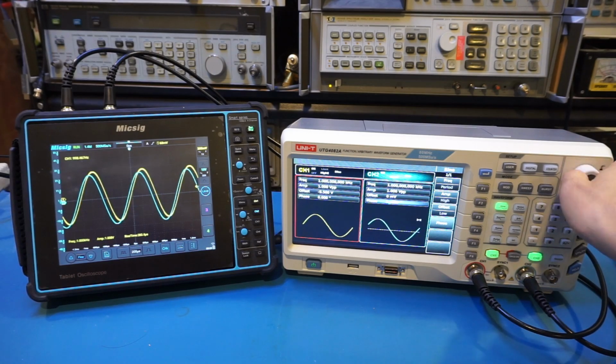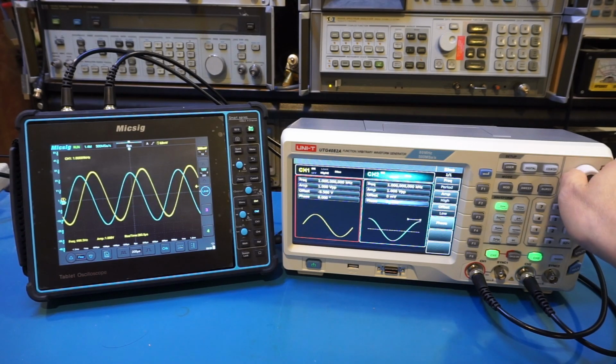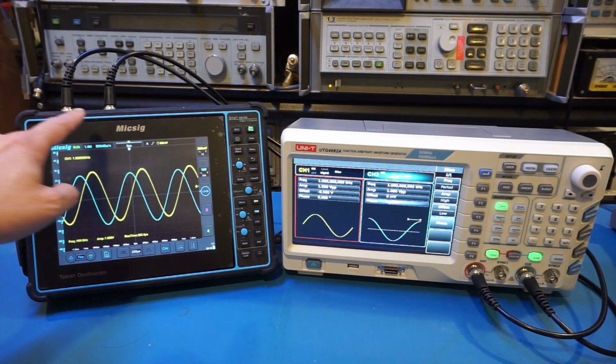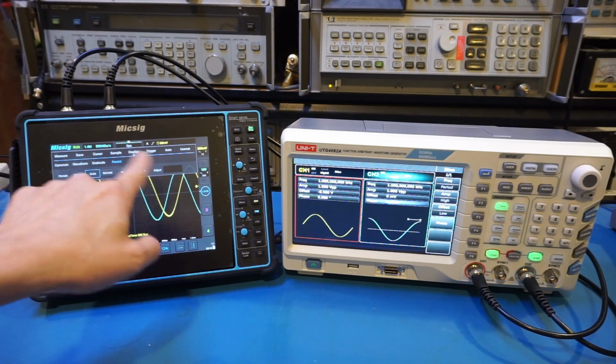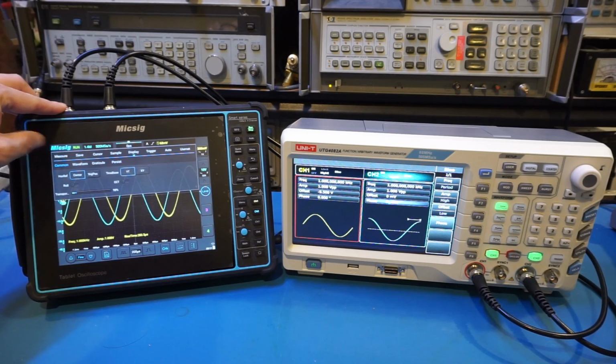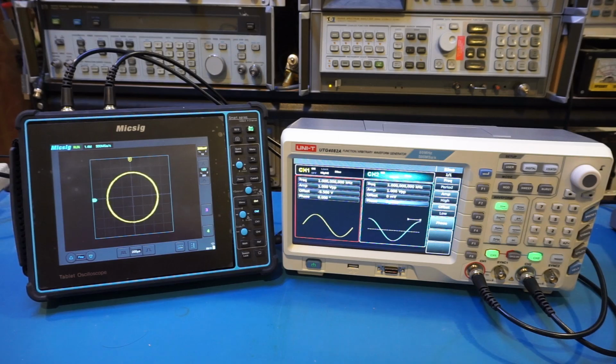And you can see that the phase relationship between the 2 signals is reflected on the display here. So let's do 90 degrees, and you get the idea. And of course, if we change the display to XY mode, we would be able to see the Lissajous figure displayed here. So let's change to XY. And you can see right now we're showing a circle because these 2 signals are 90 degrees apart.